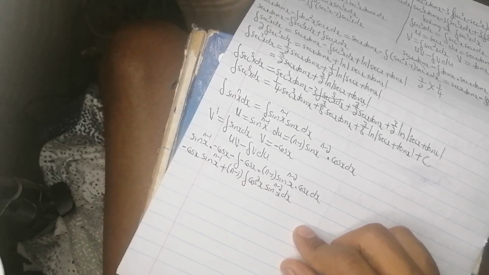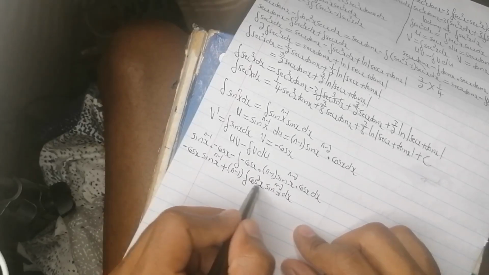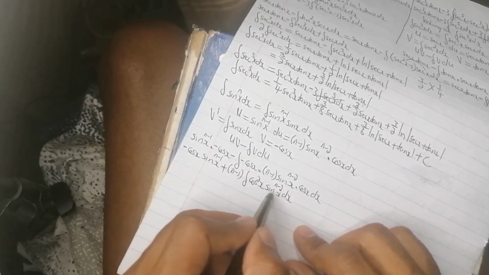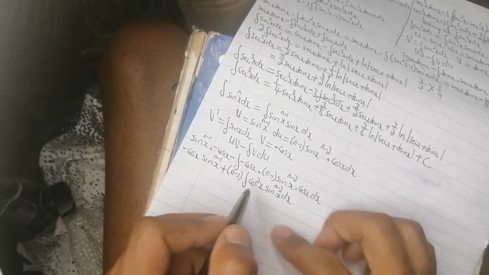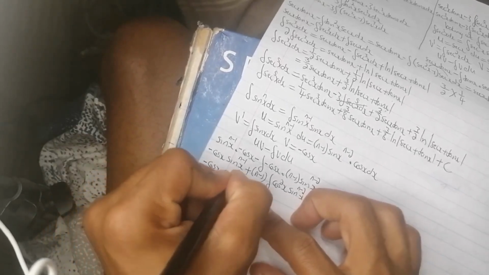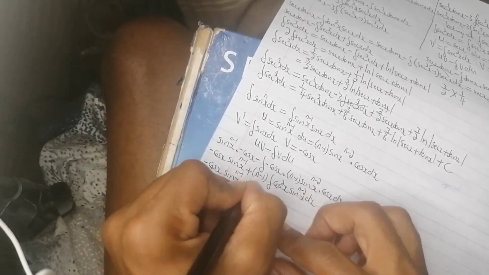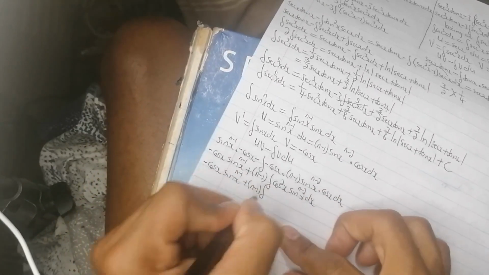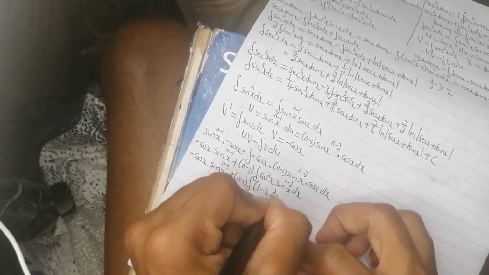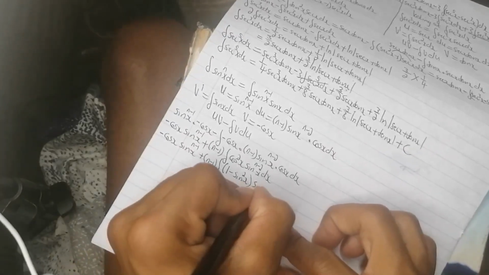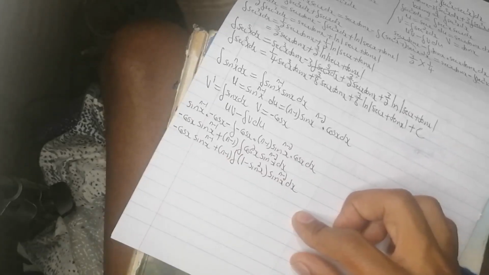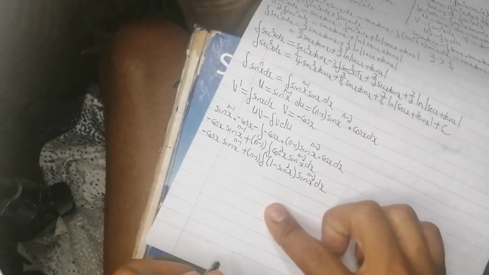Now, where do we go from here? I can rewrite cos squared as 1 minus sine squared, because I only want to be left with sine, not with sine and cos. So we have negative cos x sine^(n-1) x plus n minus 1, the integral of (1 minus sine squared x) sine^(n-2) x dx. Very good.